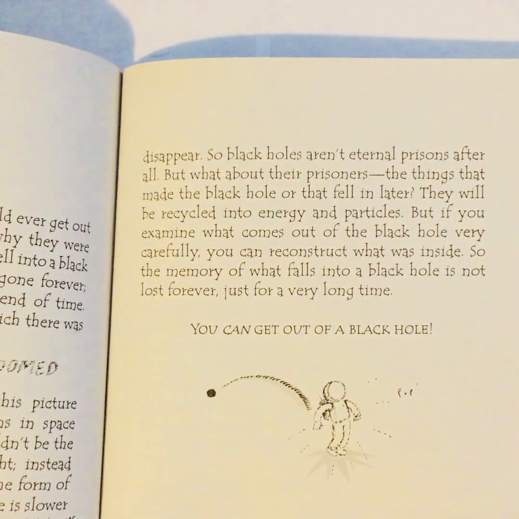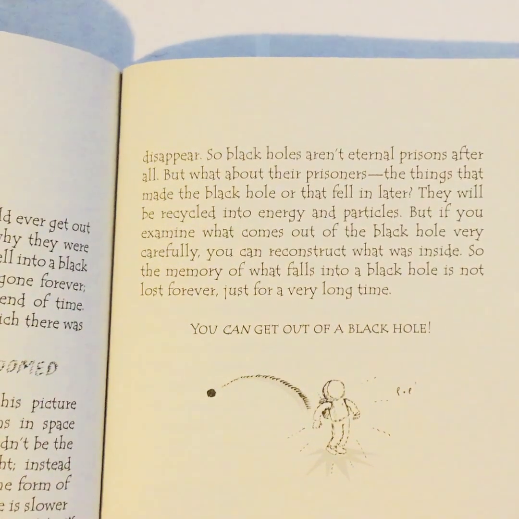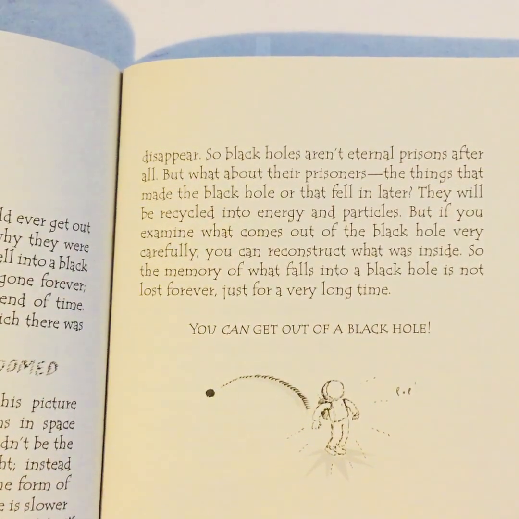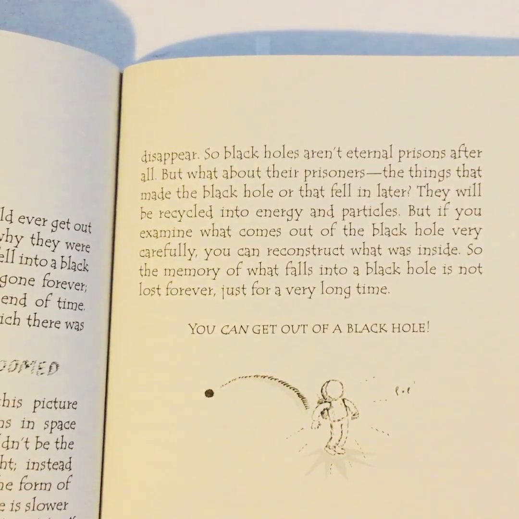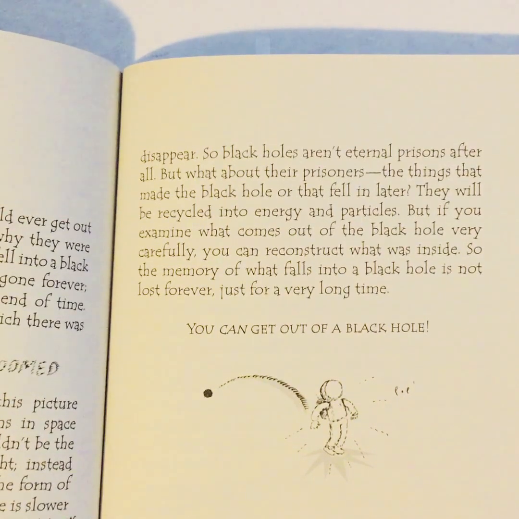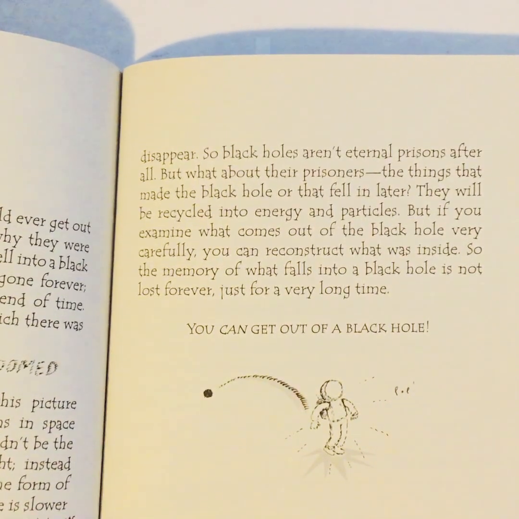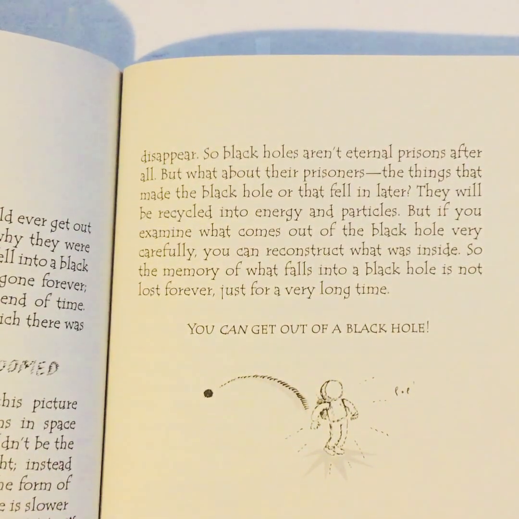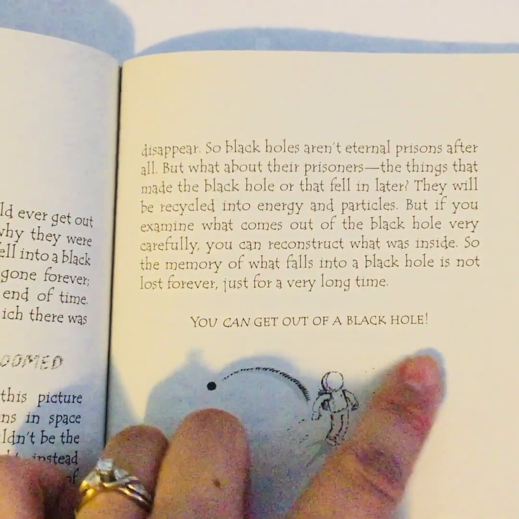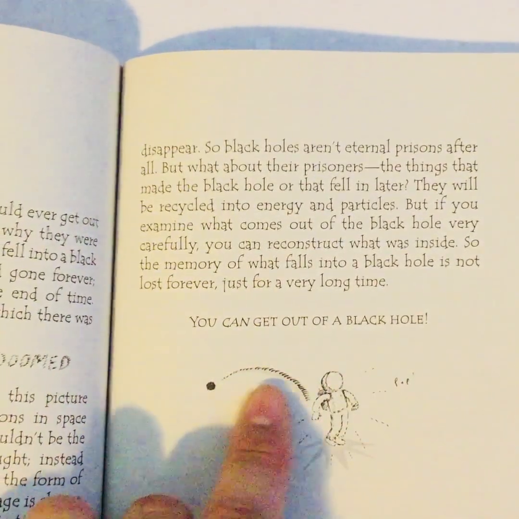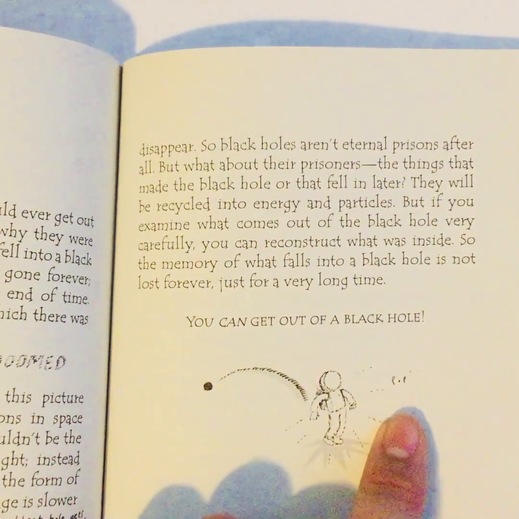They will be recycled into energy and particles. But if you examine what comes out of a black hole very carefully, you can reconstruct what was inside. So the memory of what falls into a black hole is not lost forever, just for a very long time. You can get out of a black hole. Pop.